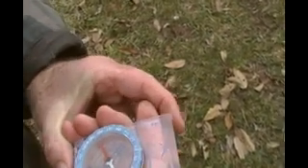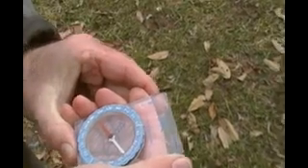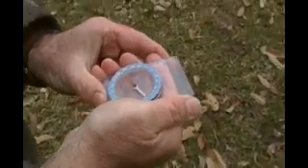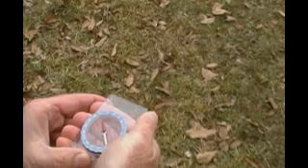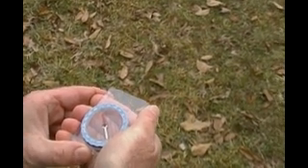I'll turn the compass straight out away from my body this way, and now I'll just kind of walk around here until the compass comes to straight north. So that's going to put me in the right direction. And I can look straight up now.